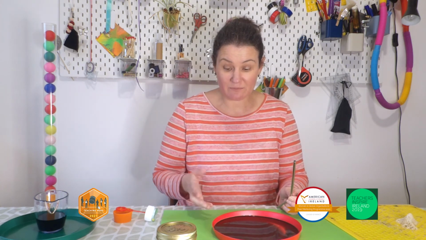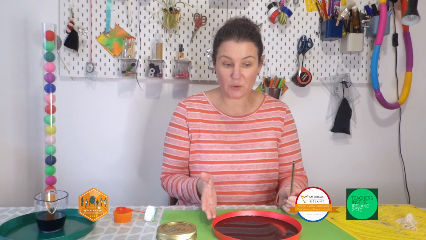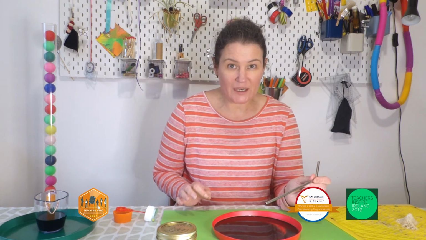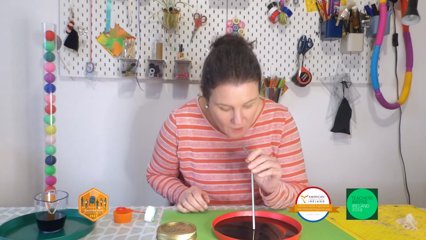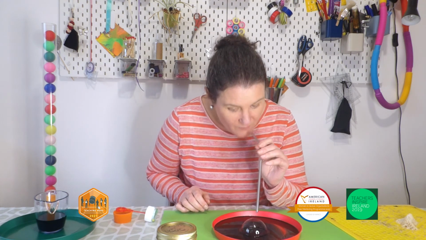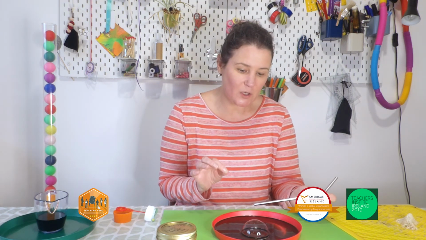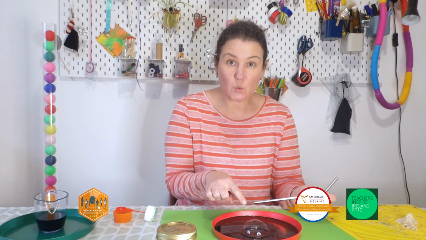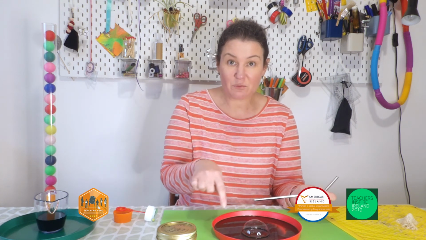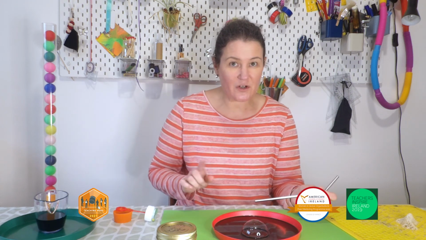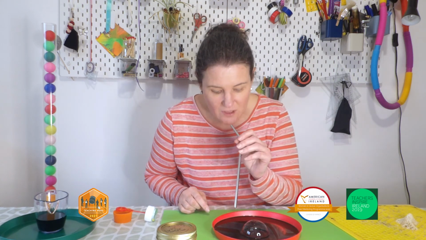So if you want to test this out, you just need bubble solution and a tray or bowl and a straw. So what shape do you expect if I blow one bubble? We get this kind of dome shape, don't we? You probably have expected that. But in the bee's honeycomb, if we imagine that's just one cell, then they're surrounded by many others. So how does the bubble look if it's surrounded by other bubbles? Let's find out.